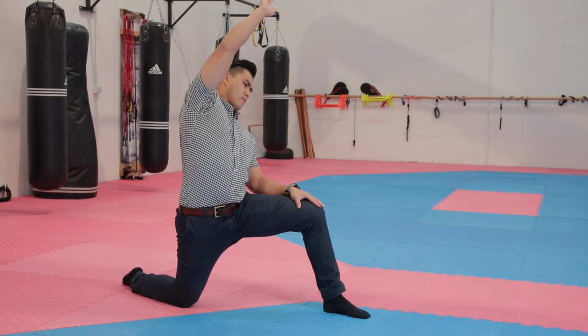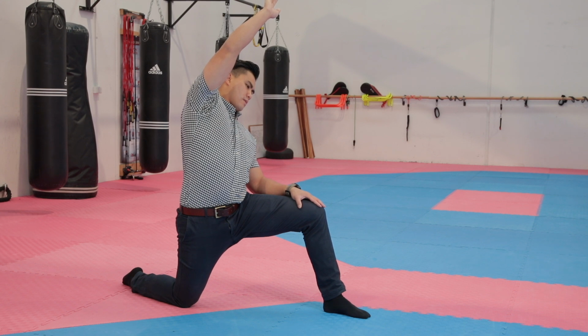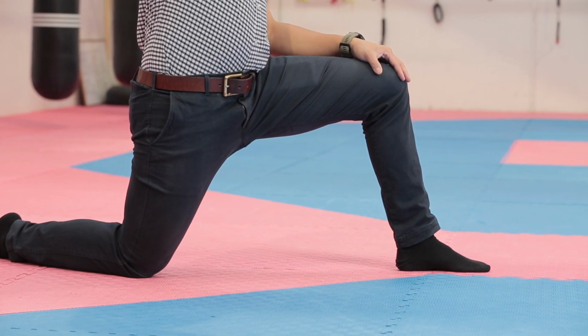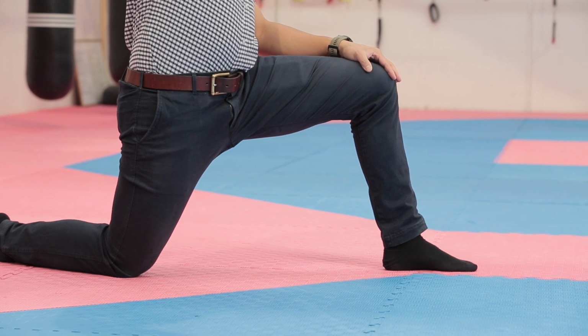And this is why I highly recommend doing hip mobility and hip stretches to help prevent you from back pain, hip pain, and also improve your posture and walking gait.